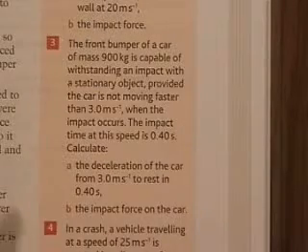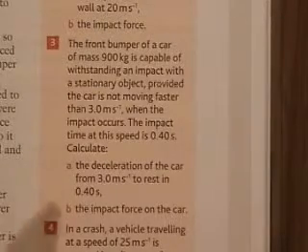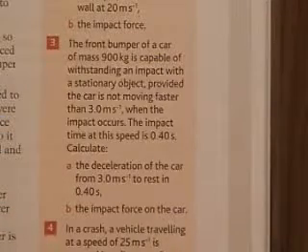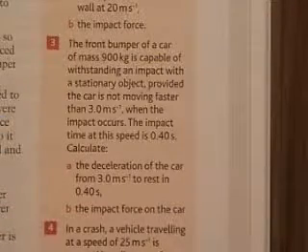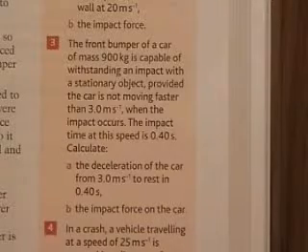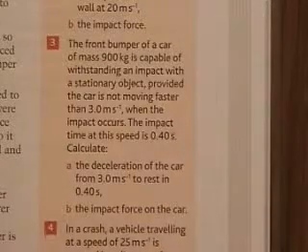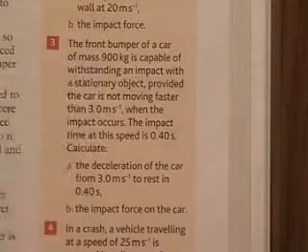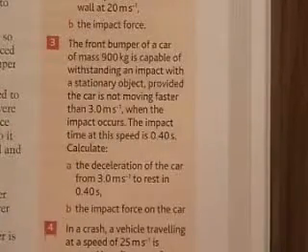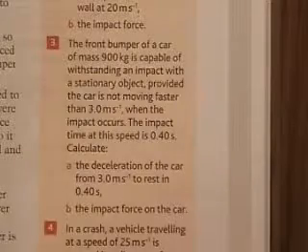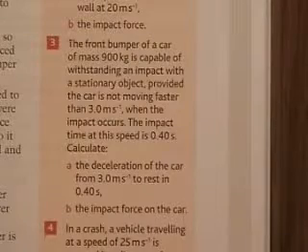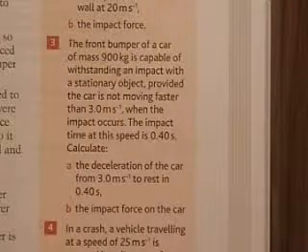Right, question 3 is about the bumper of a car. And the first thing we're asked for, the deceleration of the car from 3 metres per second to rest in 0.4 seconds. So I don't think we need any of the data that's in the question there. If something's travelling at 3 metres per second and it comes to rest in 0.4 seconds, find its acceleration. Change in speed divided by time.